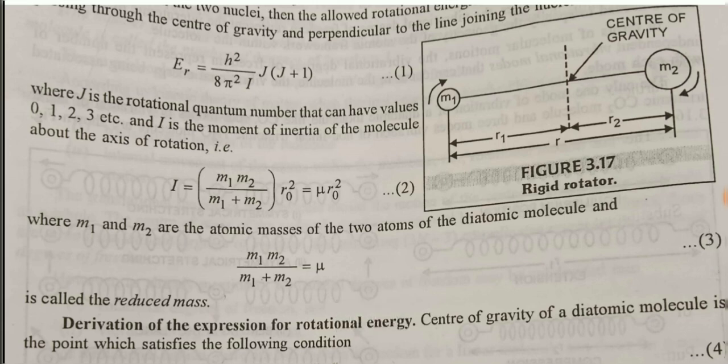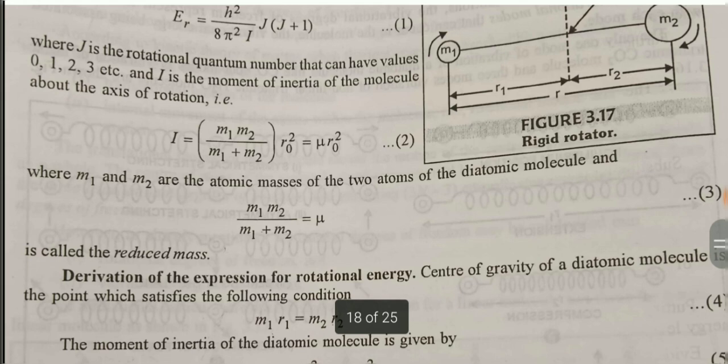And I is the moment of inertia of the molecule about the axis of rotation, that is I is equal to m1 into m2 upon m1 plus m2 into r0 square, which is equal to mu r0 square, where m1 and m2 are the atomic masses of the two atoms of the diatomic molecule, and m1 m2 upon m1 plus m2, which is equal to mu, is called the reduced mass.